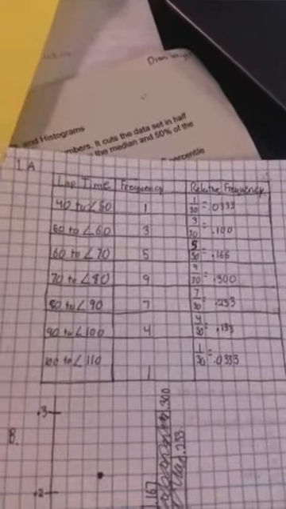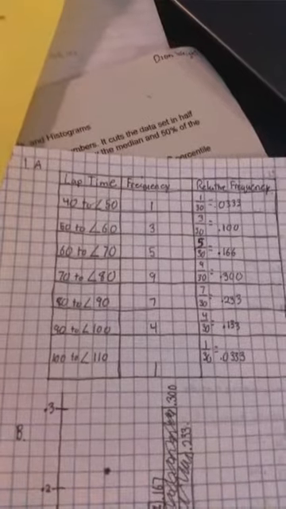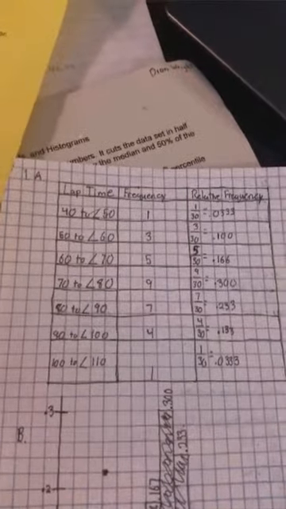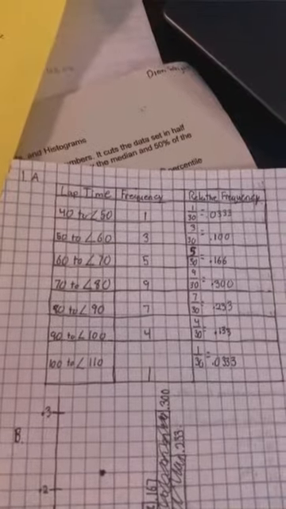So for the first one, it wants us to make a relative frequency table using intervals of width 10 starting at 40. That just means that for the lap time, we start with 40 to less than 50, and for the next ones, 50 to less than 60, 60 to less than 70, 70 to less than 80, 80 to less than 90, 90 to less than 100, and 100 to less than 110. You take the number amounts. So for 40 to 50, you look for the numbers between 40 and 50, and there's only 1, so the frequency would be 1.